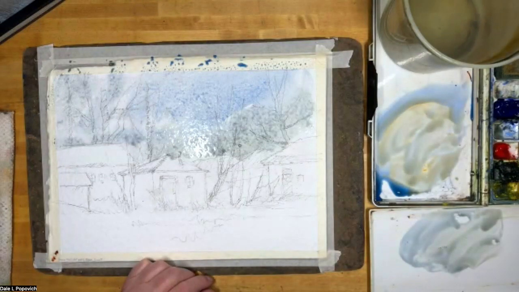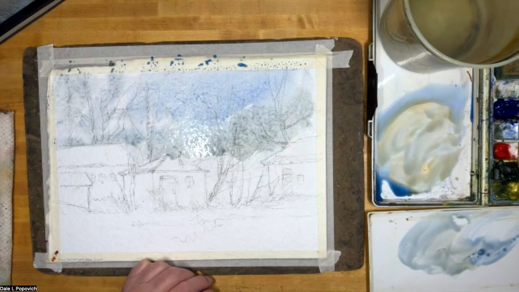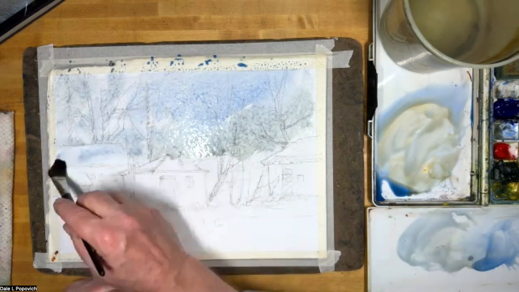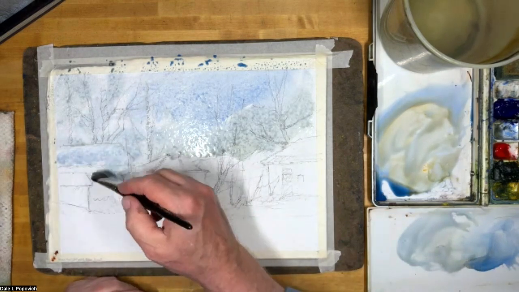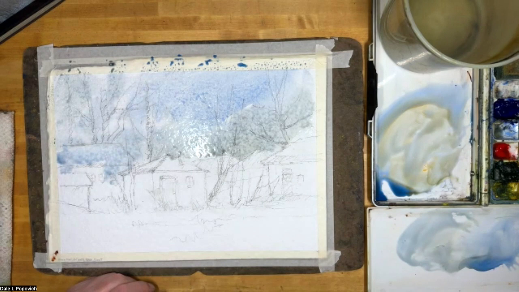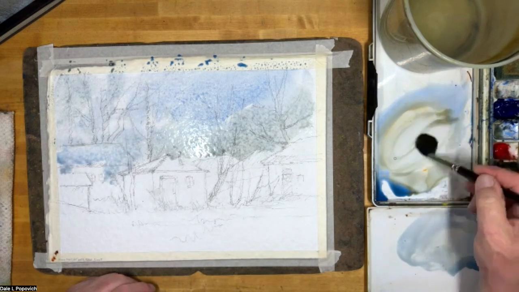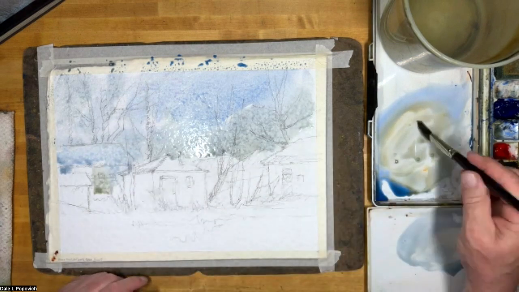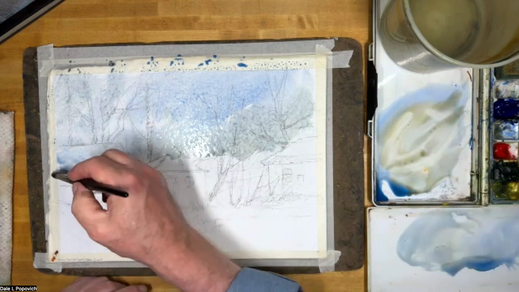And I'm going to take the cobalt blue. And like I say, I'm using a lot of water in this so that everything maintains its lighter values. So I'm adding a little bit of cobalt blue with the raw sienna to the roof. I'm adding more raw sienna to the building because it's got a little bit of a warm glow.